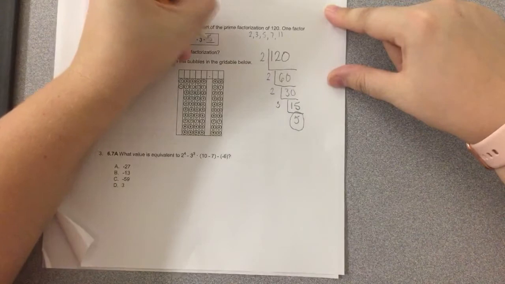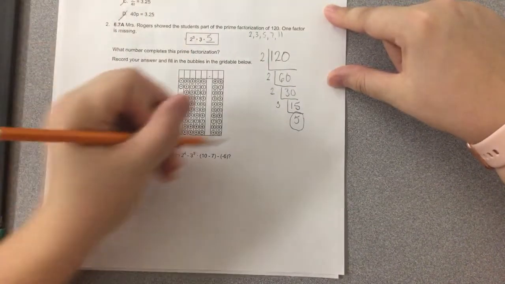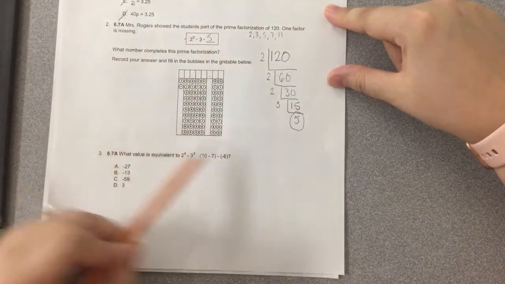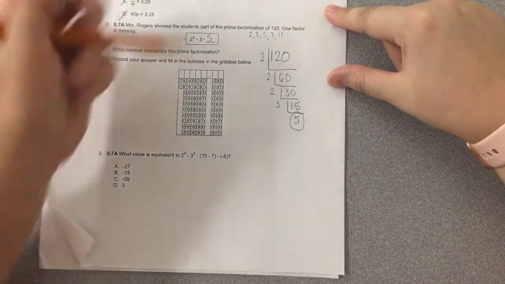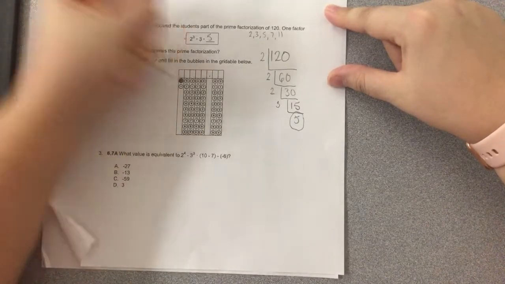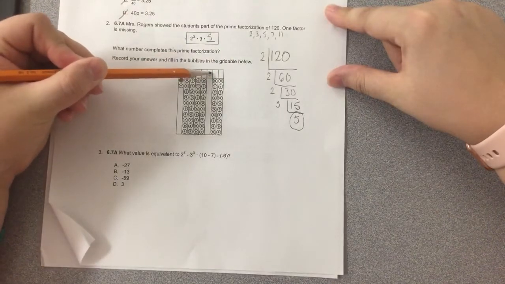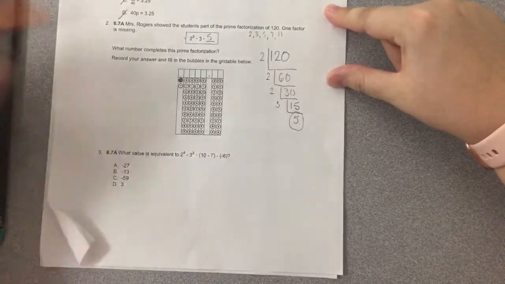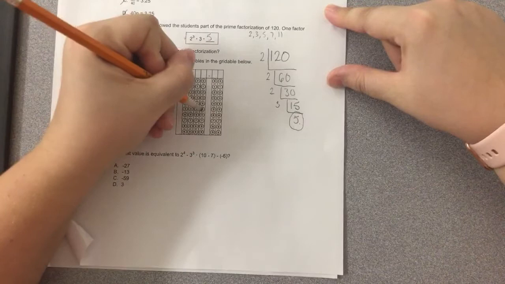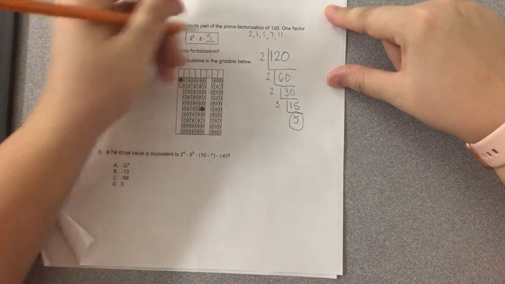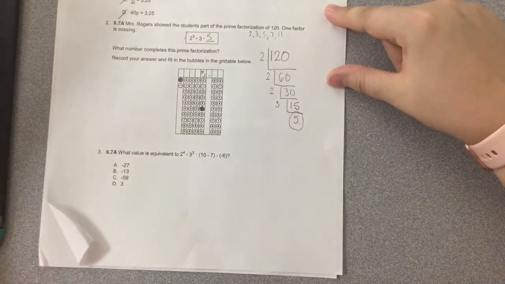Now, typically, we just write it in here, but we also need to know how to grid it. So it's a positive 5, so I'm going to bubble the positive. And we know that there's an invisible decimal point right here behind that 5. Our 5 needs to go in the 1's place. If you forget that, it's on the board.